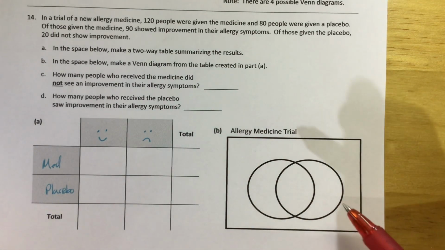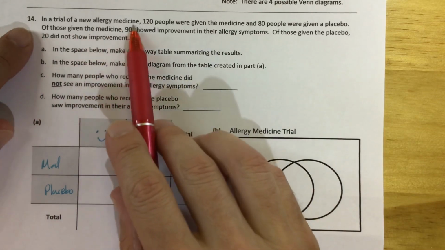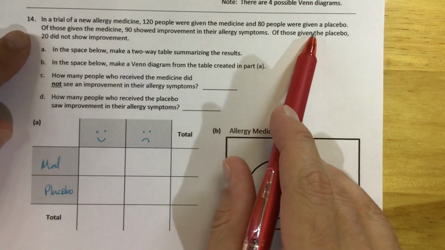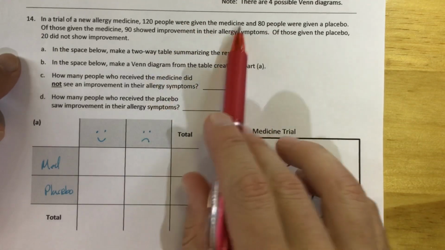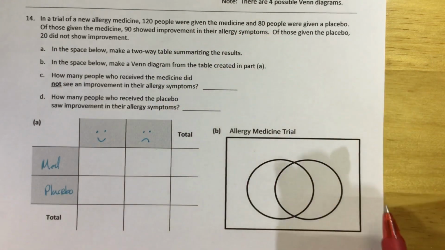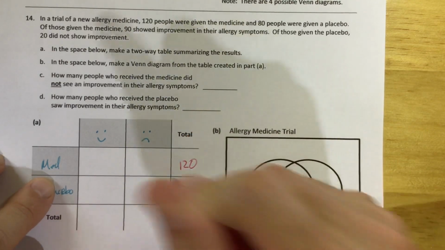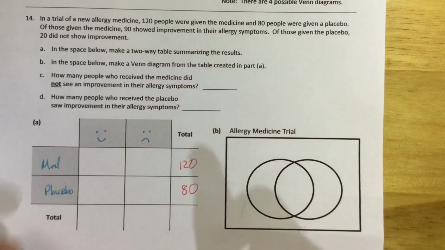So let's see what we've got here. A trial of new allergy medicine. 120 people were given the medicine and 80 people were given the placebo. Those two values have nothing to do with whether they saw improvement. So getting the medicine, 120, placebo, got 80. Probably should have done half and half, right? But that's how they set this up.